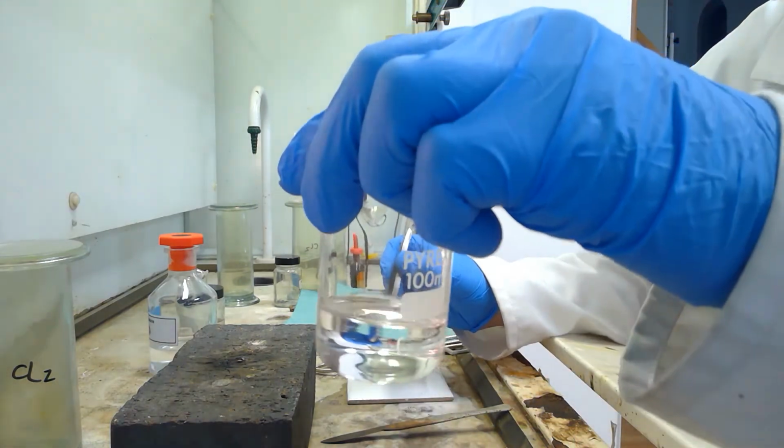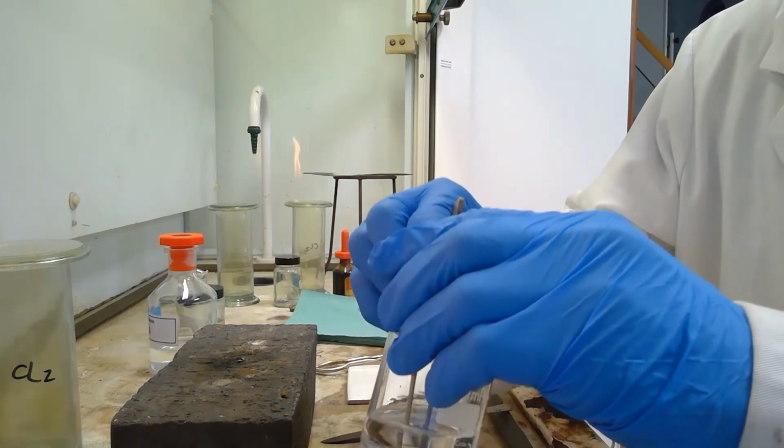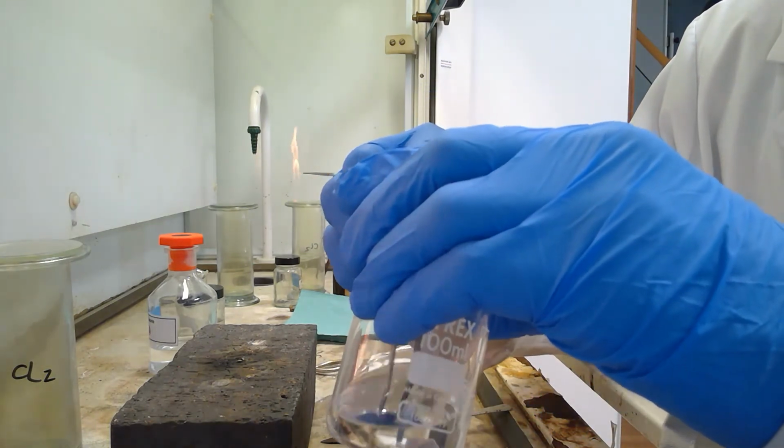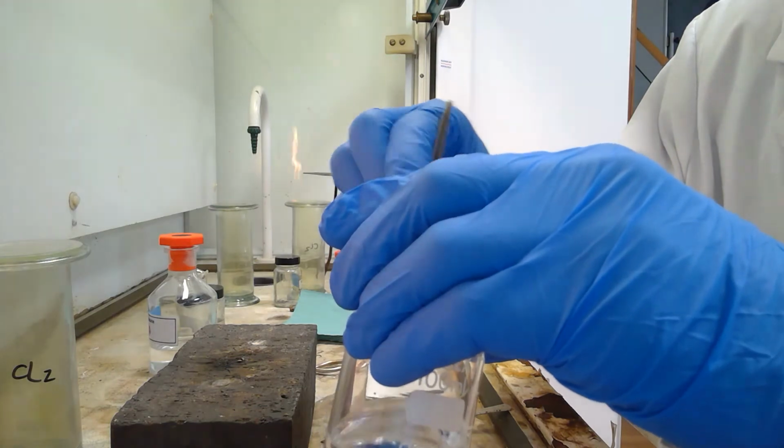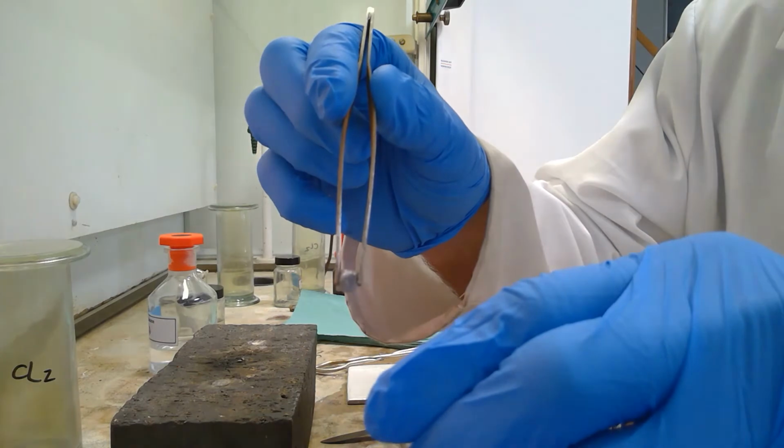So we have the piece of sodium in the solvent. Just allow that to clear. Once the oil has dispersed, just take it out and we remove the solvent. There's the piece of sodium.